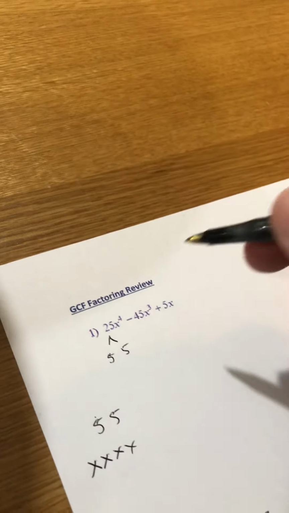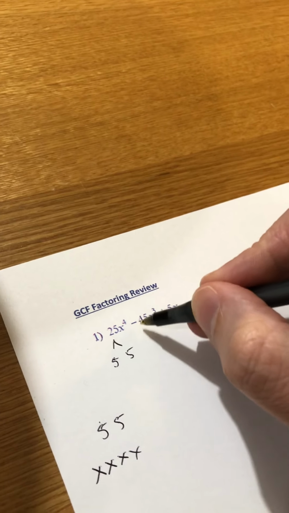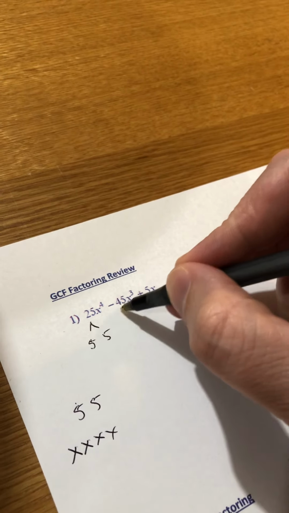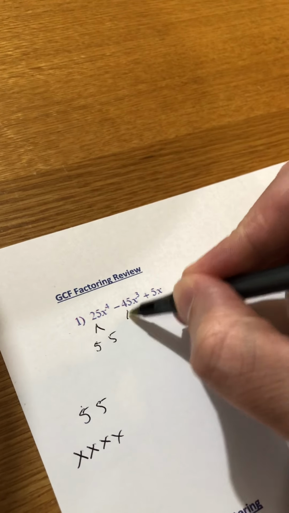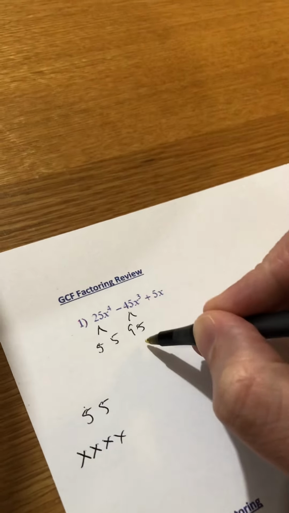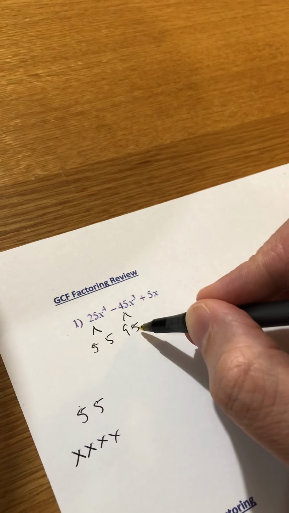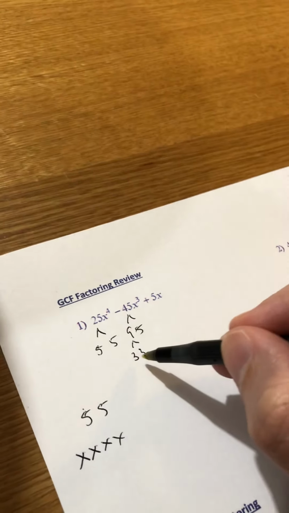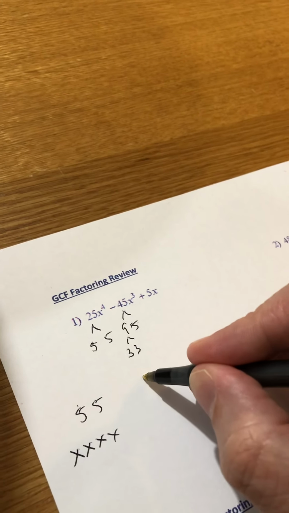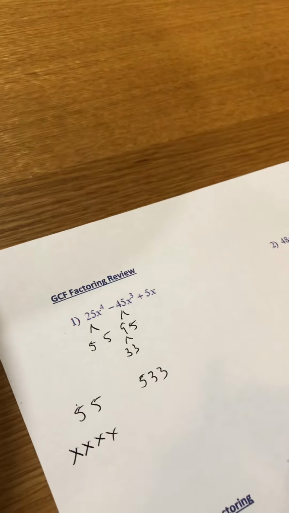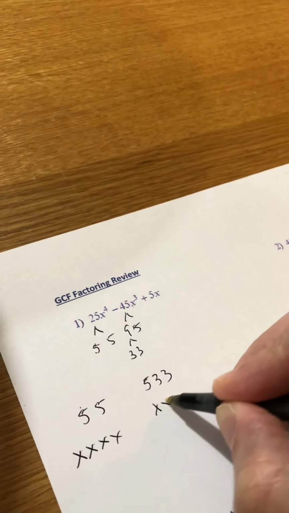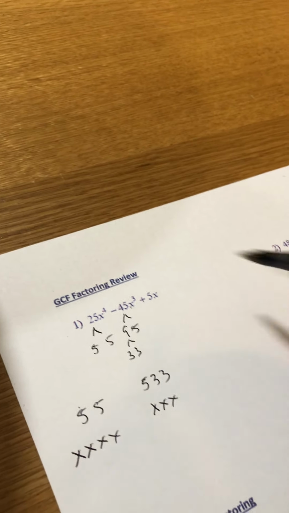Then I move on to my next term. Don't worry about the negative to start off with now. We're only worried about 45. So we ask ourselves, how do we multiply to get 45? Well, it's 9 times 5. 5 is a prime number, so I can't break it up anymore, but I look at 9. 9 is 3 times 3. So now I take the ends of my trees and I write them out. So I got 5, 3, and 3. I look up here, I have 3 x's, so I write out 3 x's. And I move on to the next one.